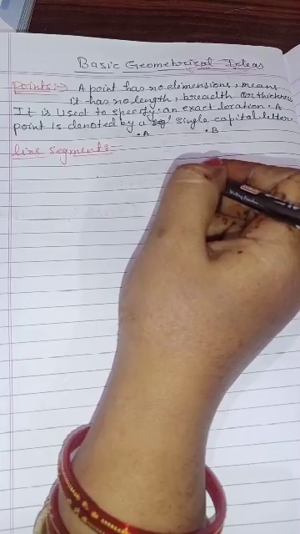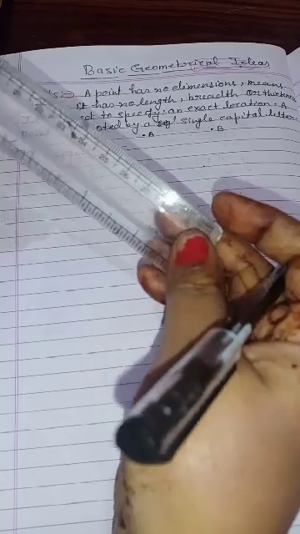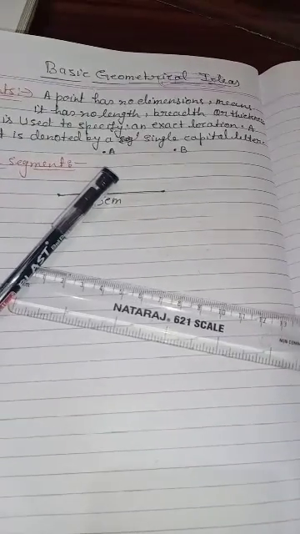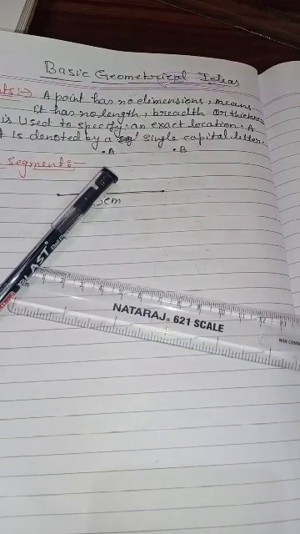See, I am just showing you. If I tell you to draw a line of 5 centimeter, what will you do in this case? Suppose, beta, I would like to draw a line of 5 centimeter. Generally we say line, but it is not a line, it is a line segment.